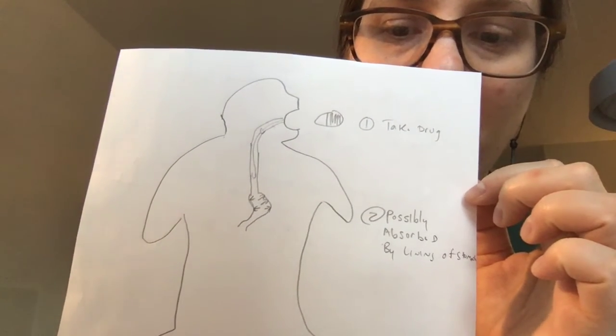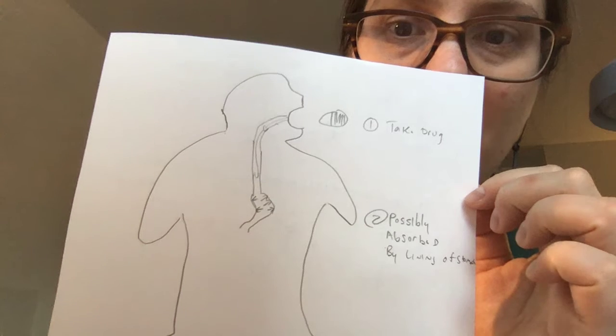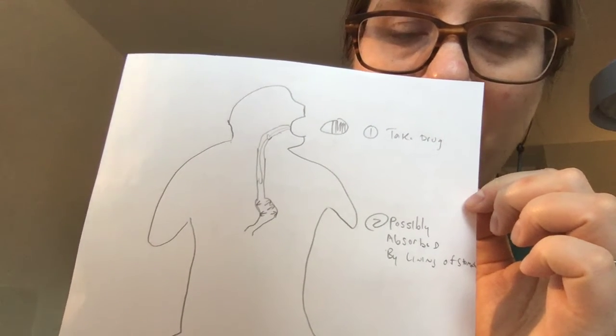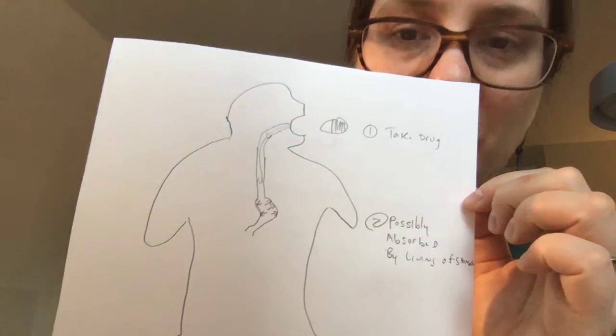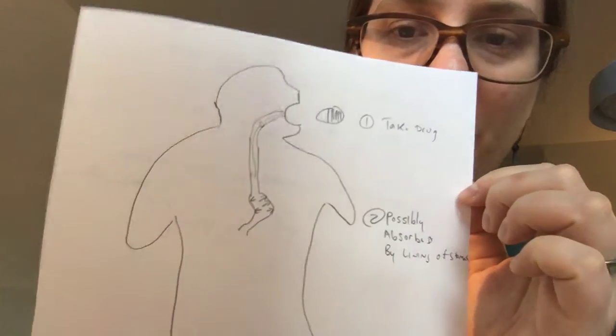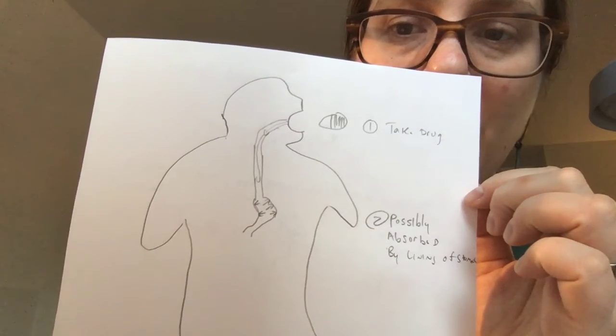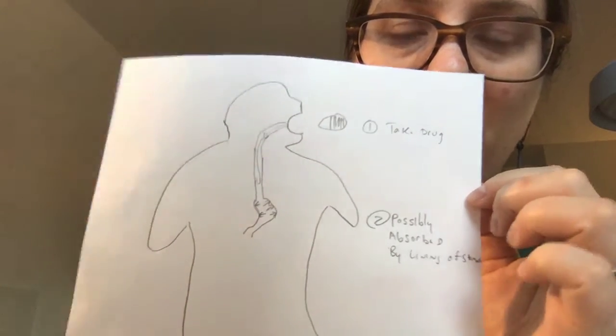And so through the lining of the stomach, there's a lot of veins that interface. There's a lot of capillaries. There's capillaries, veins, and arteries. But basically there's a lot of important veins that interface with the stomach. And let's say the drug passes through.